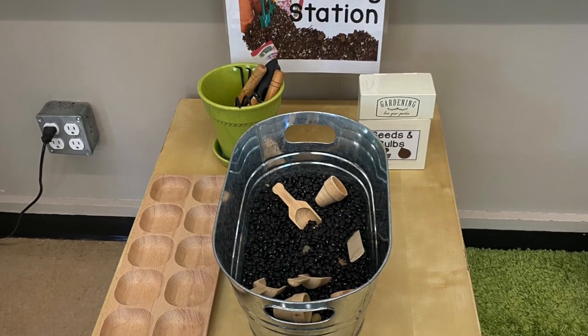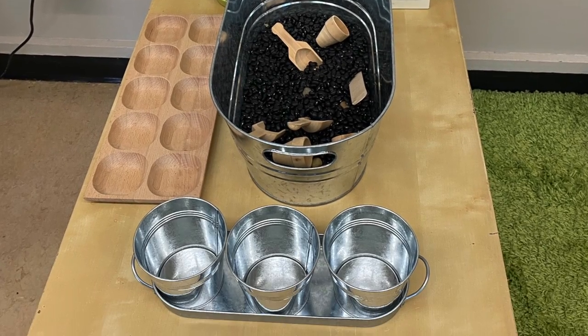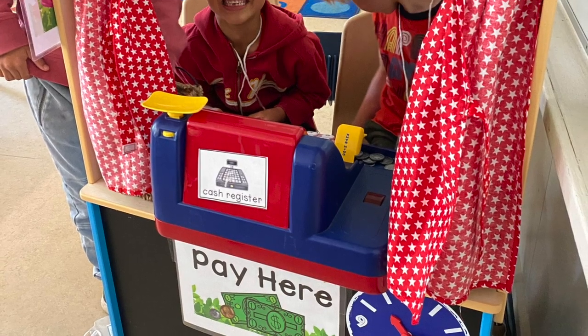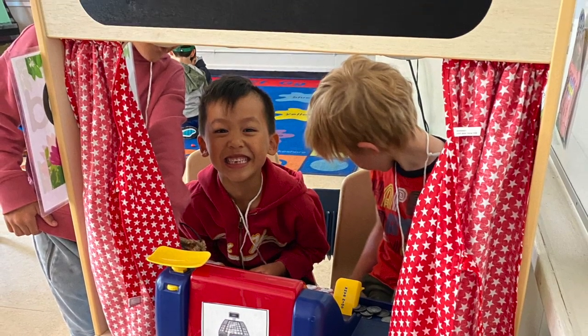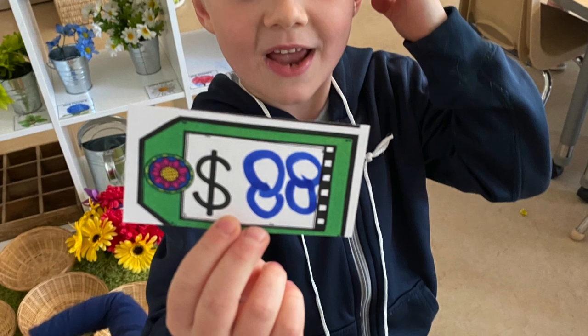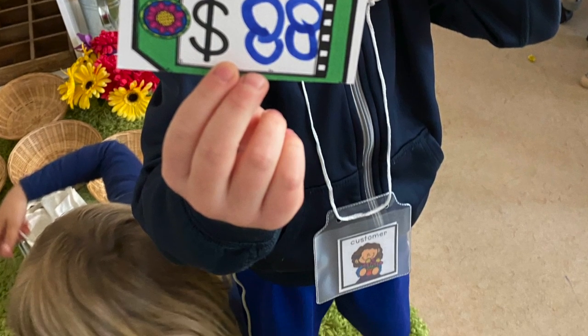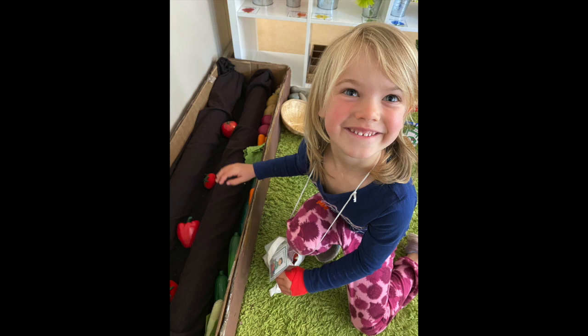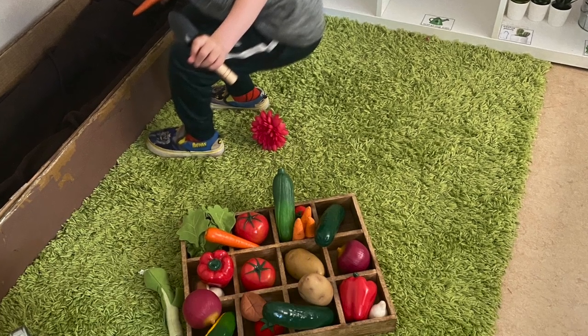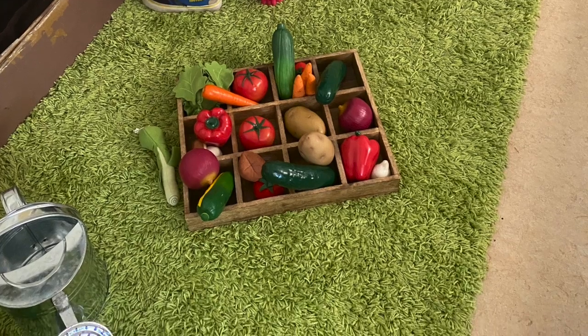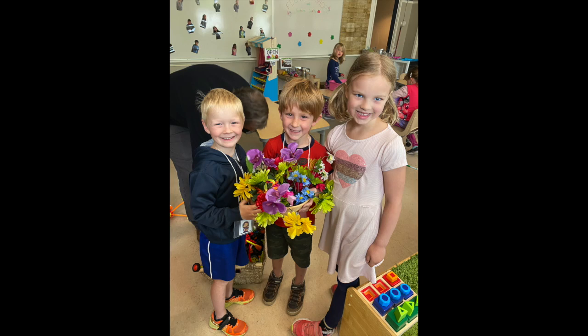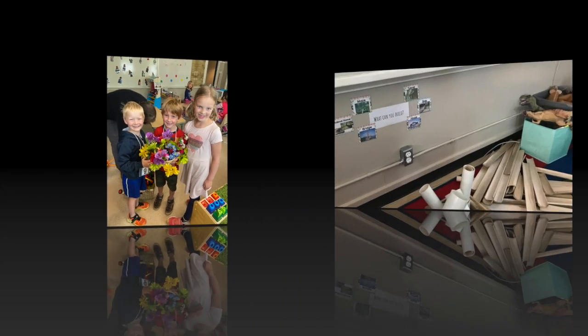Here was a flower and garden center. We'd been spending time in our own school garden, and there's also a garden center across the street from the school. This is a lovely way to introduce financial literacy as well as interactive play. They can write receipts, they can act out their experiences in their neighborhood. Here they are giving their mom some flowers.